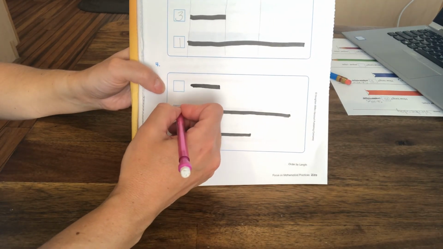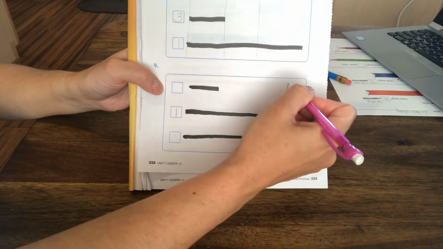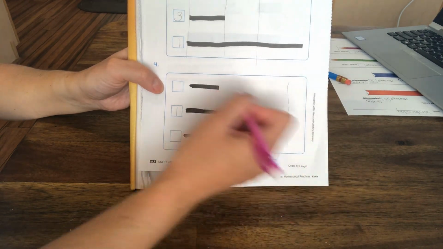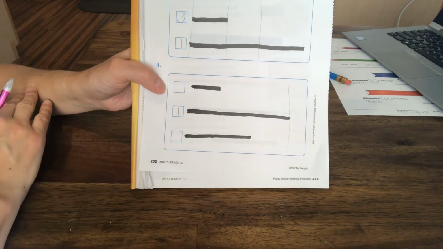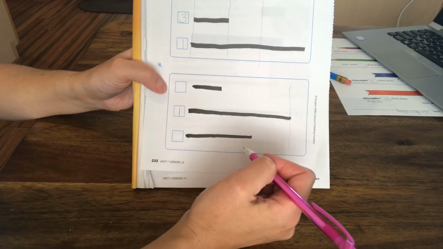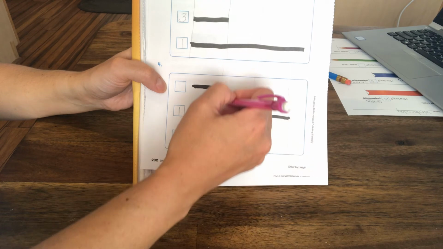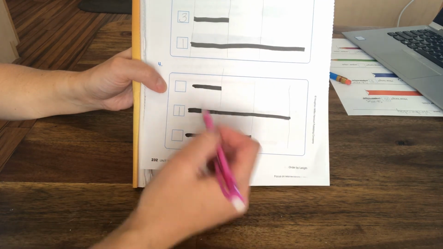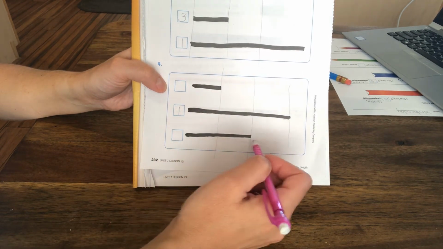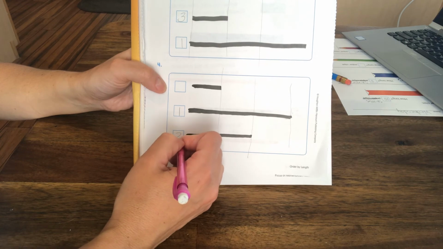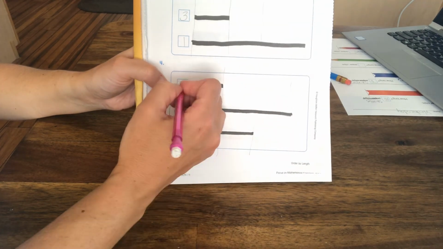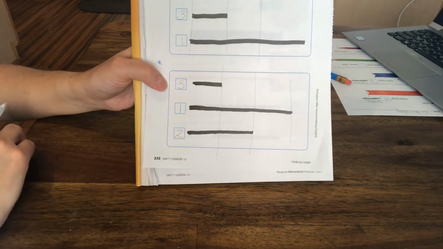So right here, I can already tell you, it's the longest one. Look, the other ones don't even come close to where it ended. And then the next longest one, this one ends right here, and this one ends right here. So this one goes further than this one when I'm comparing them. So that's number 2. And this is the shortest line of them all, so that's number 3.